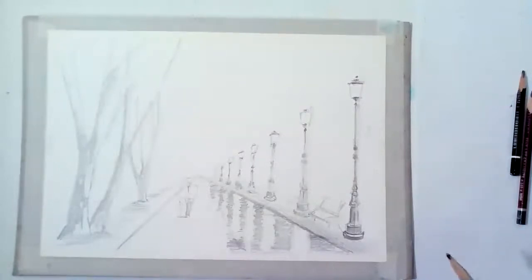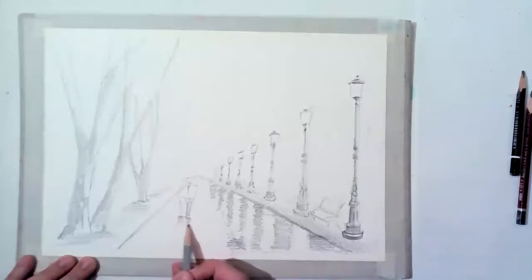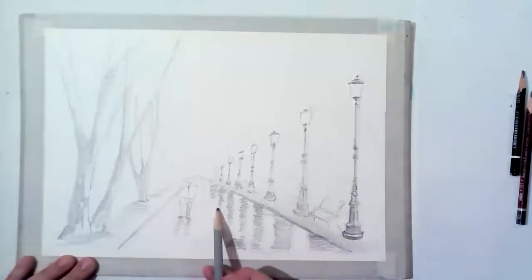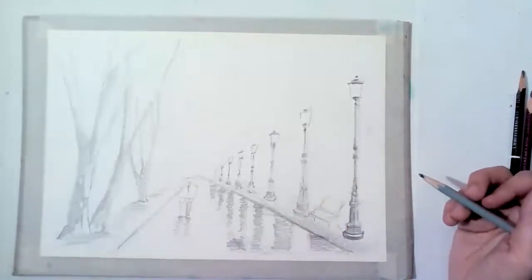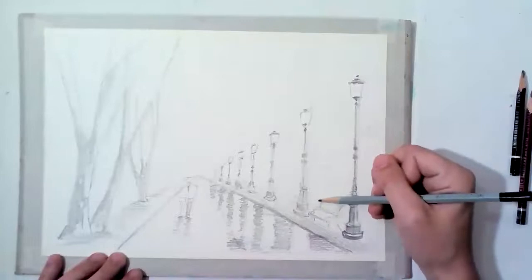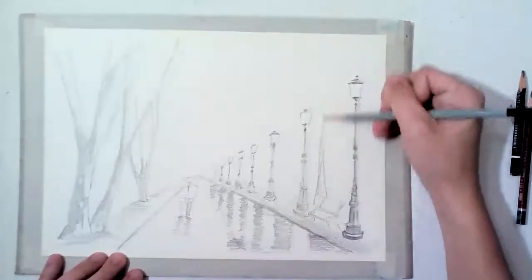Okay, then we also have shadow on people a bit. And then of course a whole bunch of other shadows, all the branches from the trees on both sides.